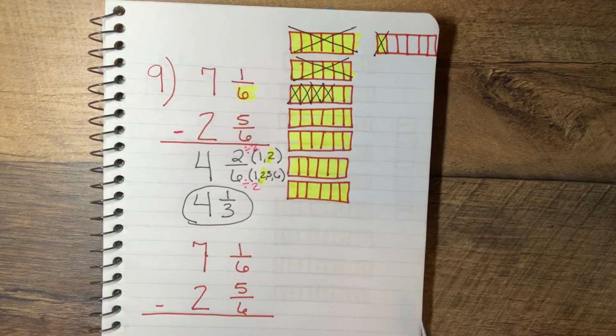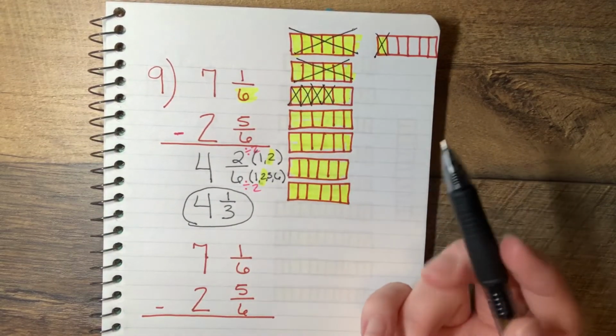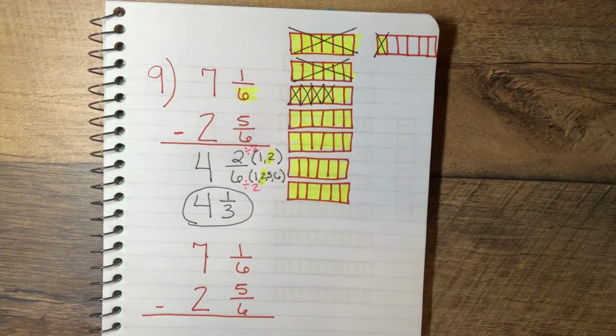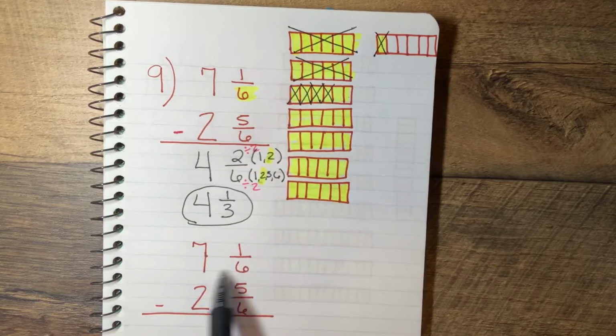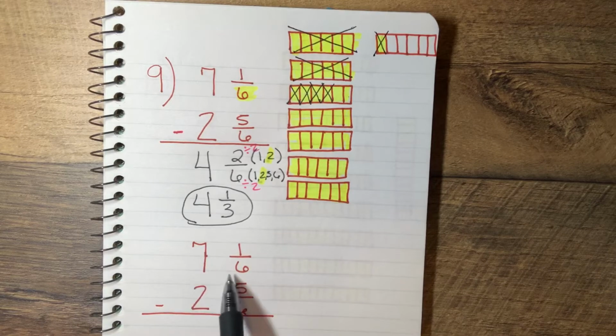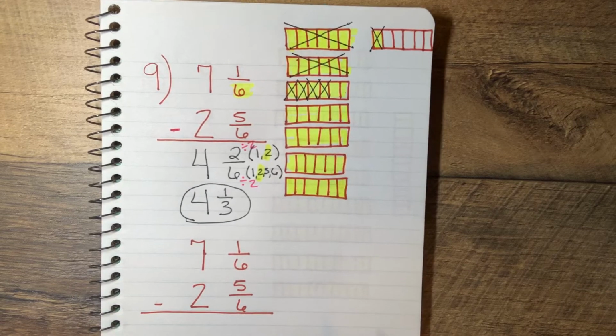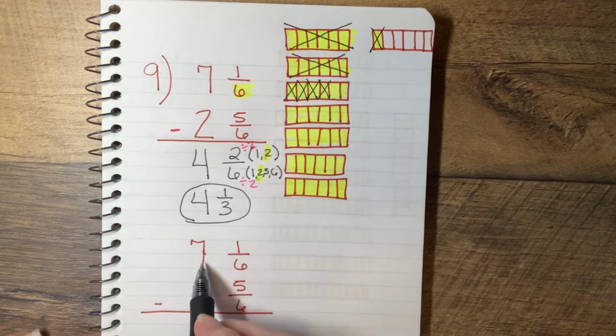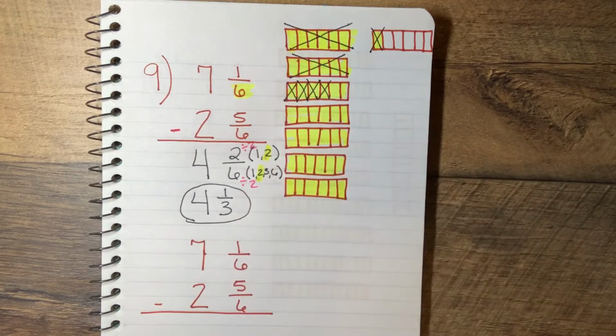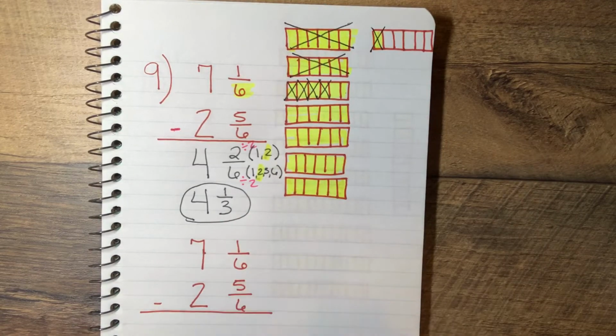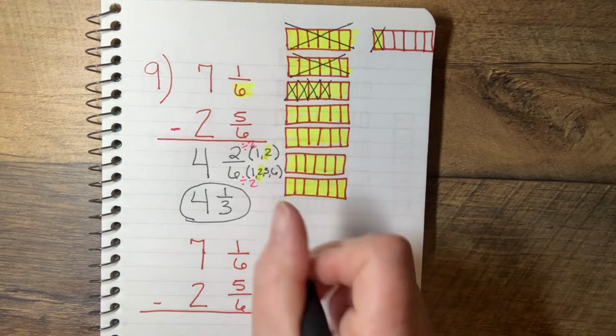Perfect. Same exact problem as up here, but what you can do instead is change this top mixed number to be something that is equal to it, but looks different. So we're going to take this mixed number and technically mess it up because it's not supposed to be written the way that we're about to write it.